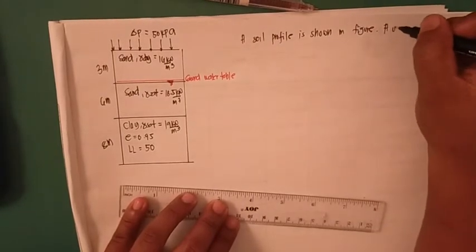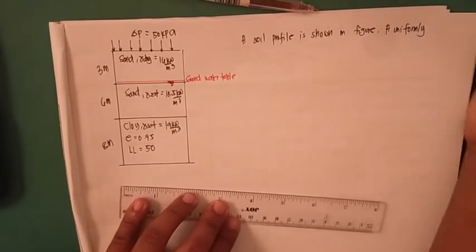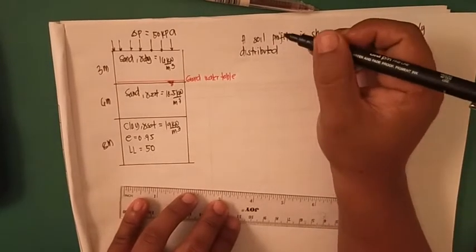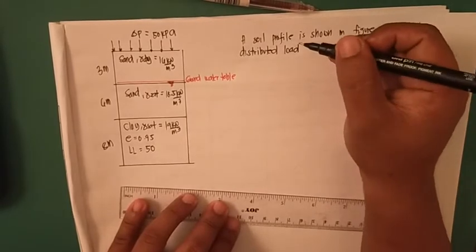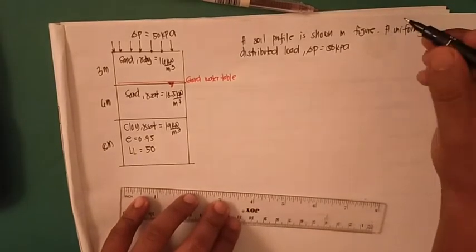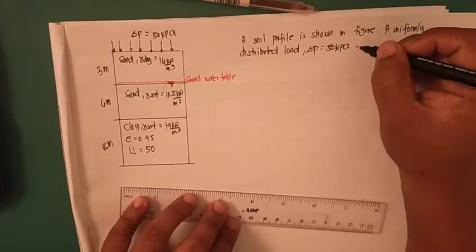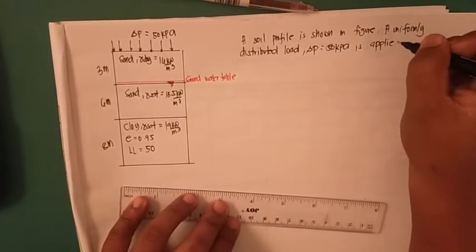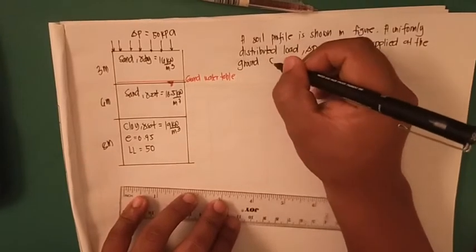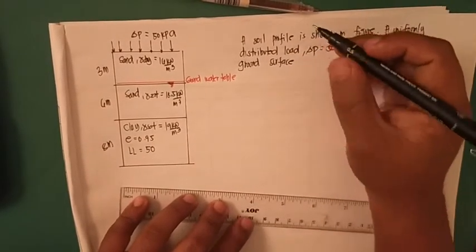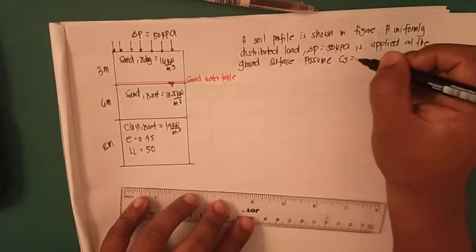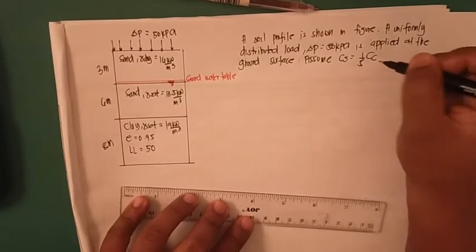A uniformly distributed load, delta P is equal to 50 kPa, is applied at the ground surface. Assume Cs is equal to 1/5 of Cc.